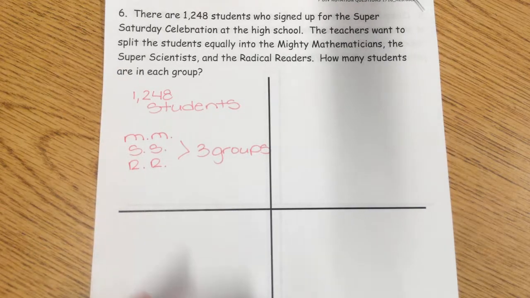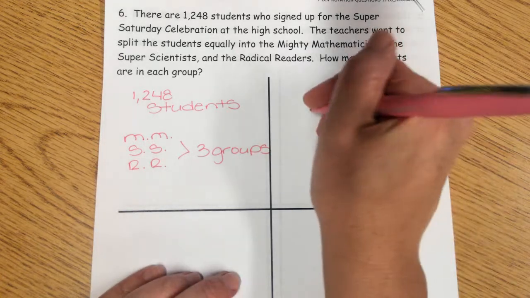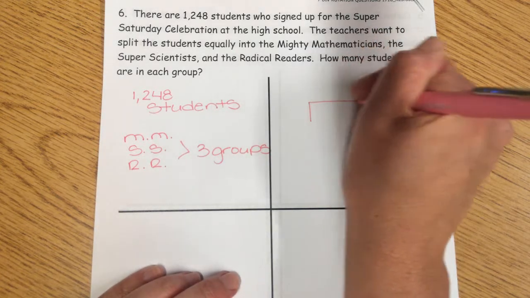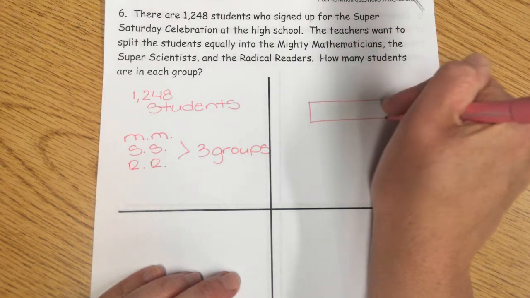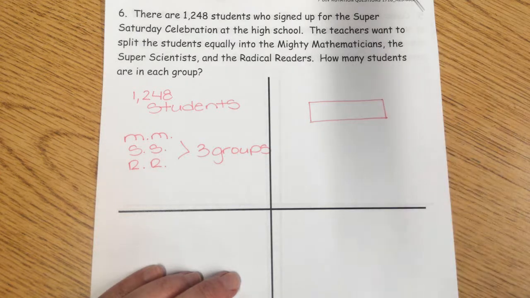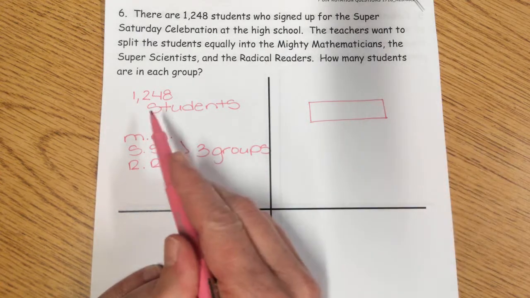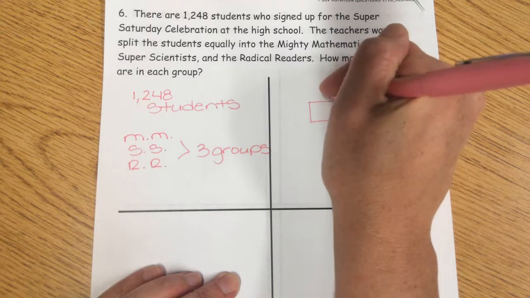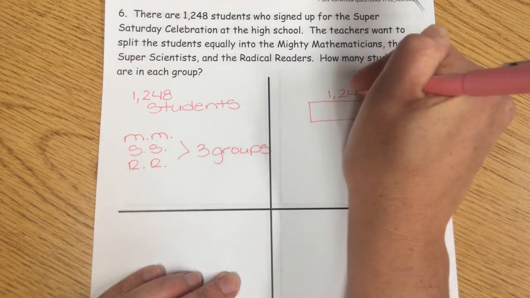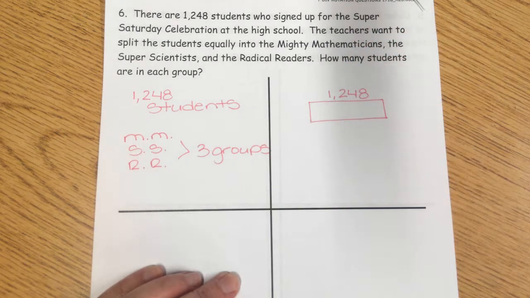Okay. In my next box, I want to make sure that I know what operation or what action I'm going to take. So I'm going to draw myself a strip diagram just to make sure that I fully understand. My strip diagram always starts out as a pretty basic rectangle. I've been given my total amount, which is my 1,248 students.